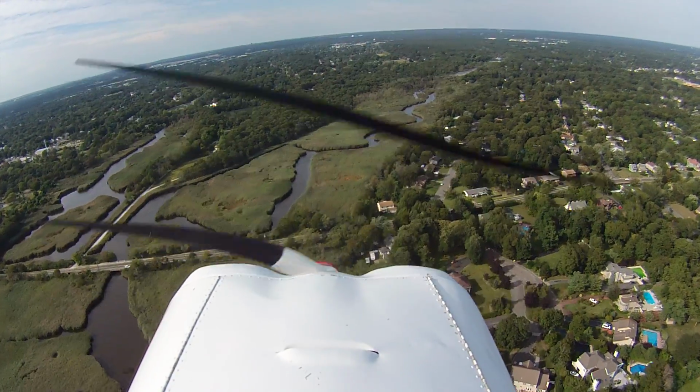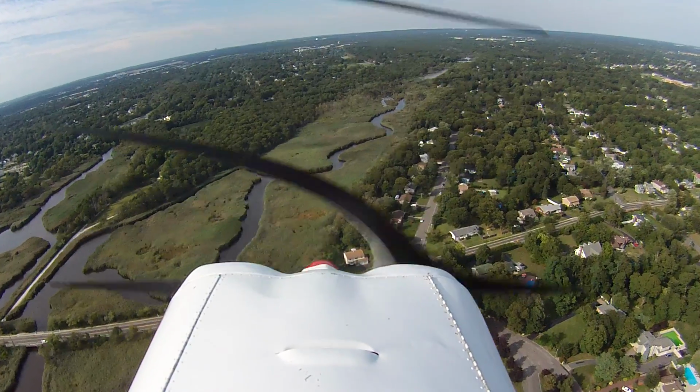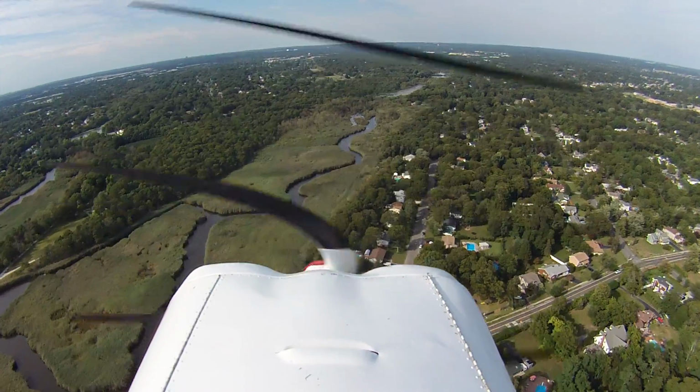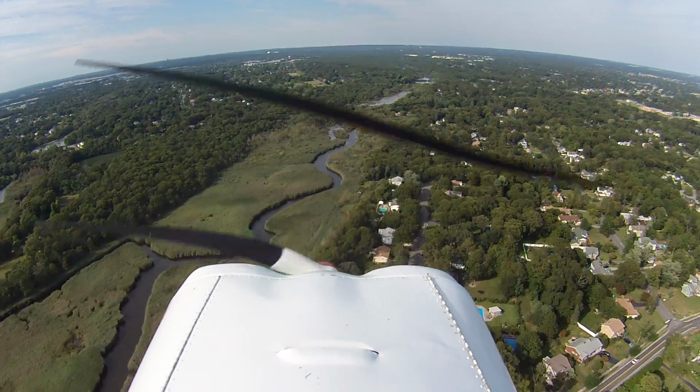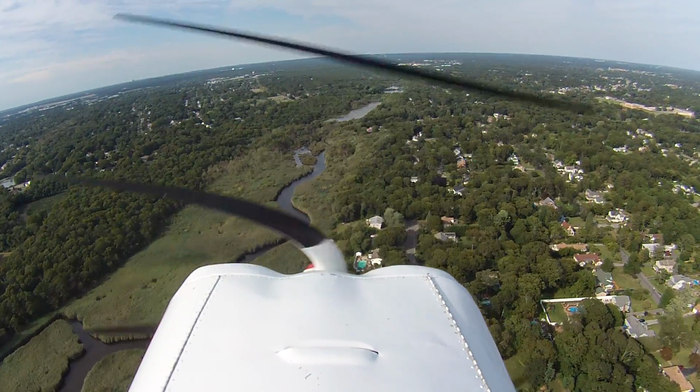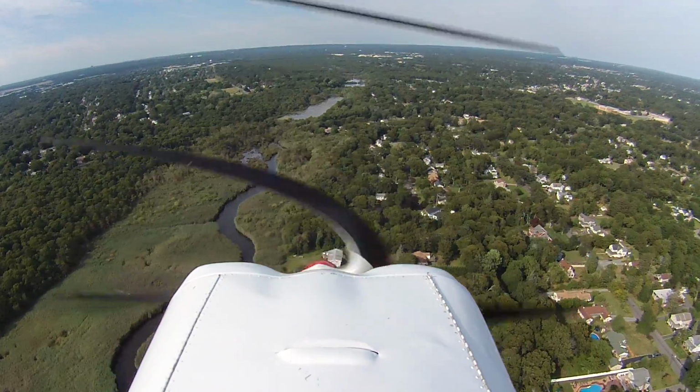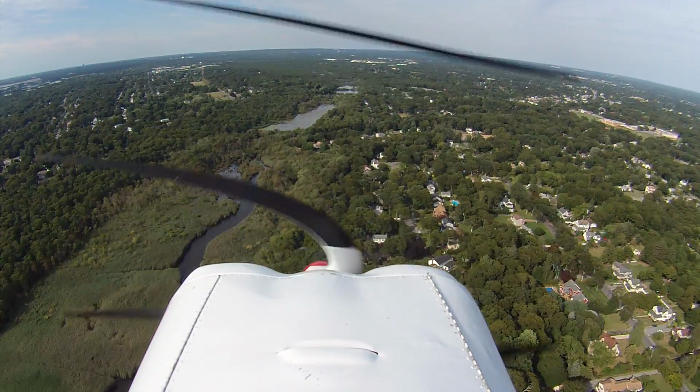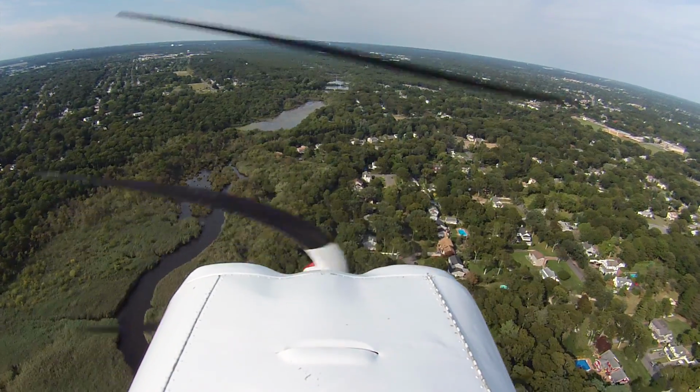Bayport traffic, Luscombe traffic following the river, right traffic, runway 18 Bayport. Gotcha. Bayport traffic, Luscombe 77927 is following the river for right traffic to runway 18.